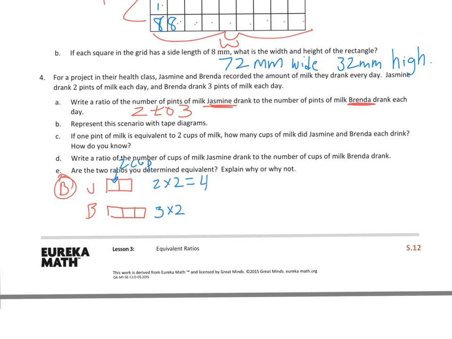So Jasmine had 4 cups and Brenda had 6 cups. And the reasoning for this is Jasmine drank 4 cups of milk and Brenda drank 6 cups of milk. Since each pint represents 2 cups, I multiplied 2 pints times 2 for Jasmine, and then 3 pints times 2 to get my 6 cups. That's what I put down for my explanation.